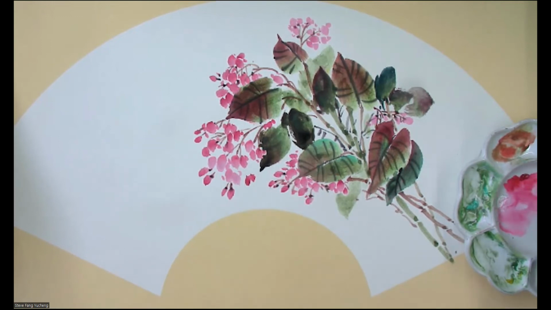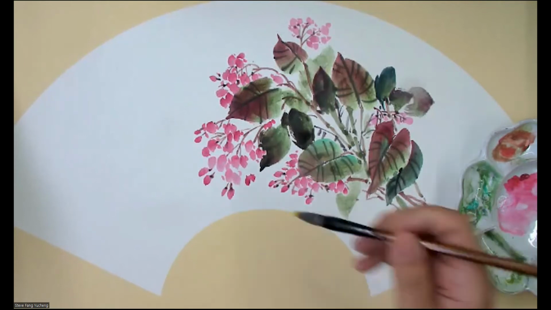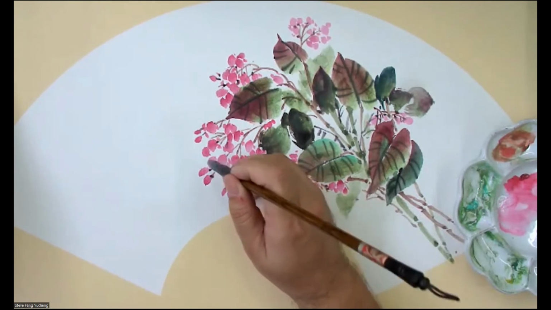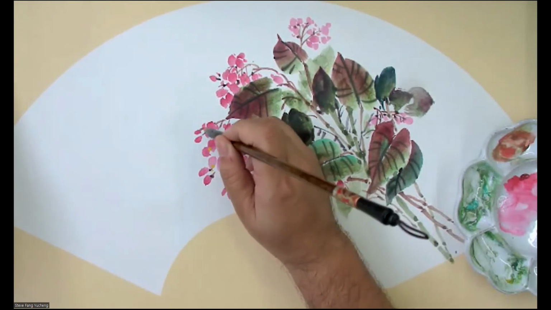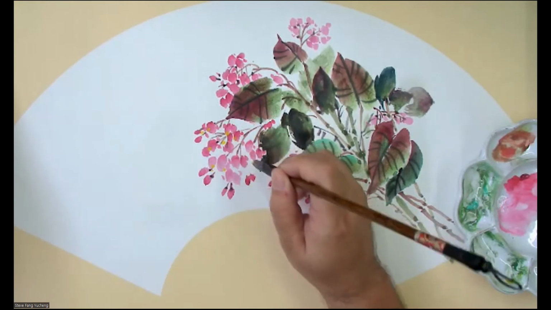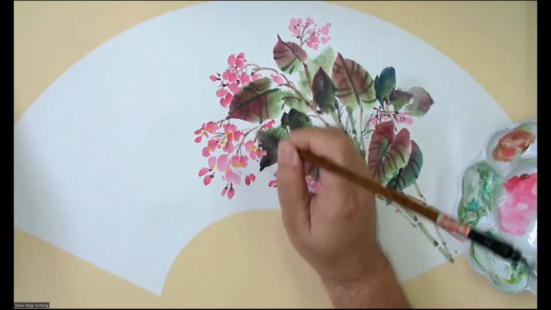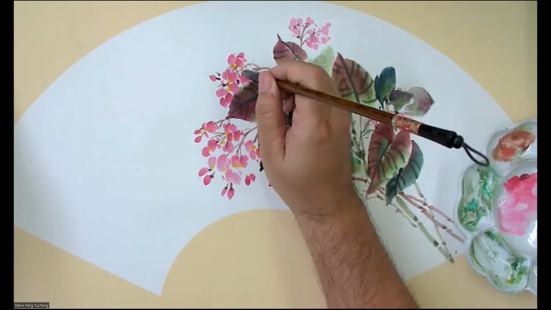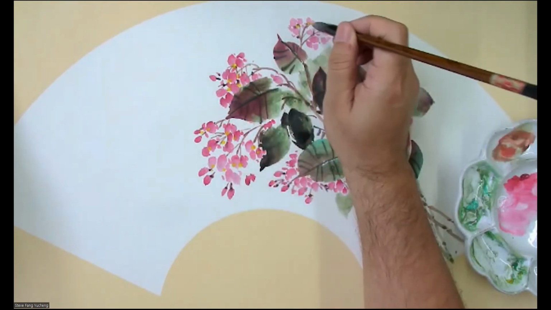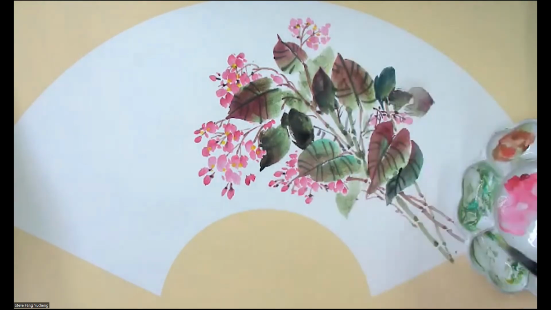Then we can start to put some yellow. Remember, the yellow can be a little more random.